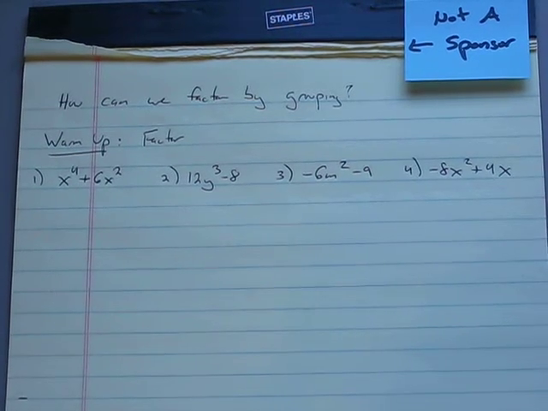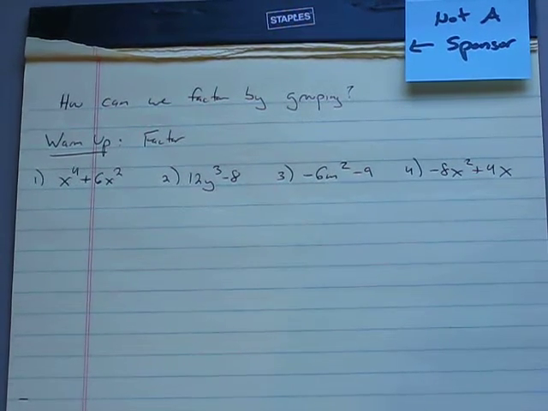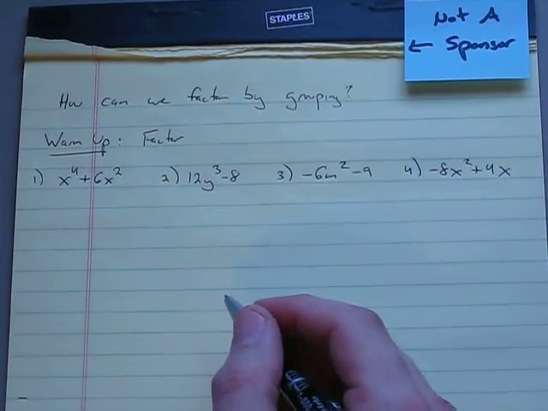Okay, we're going to be focusing on something called factoring by grouping. So I've got 4 little warm-ups here to get us ready for some of the skills that we're going to need. So a little GCF factoring on each of these.